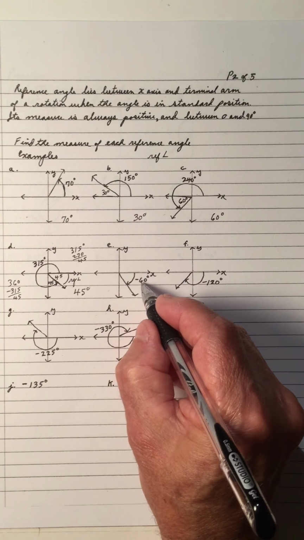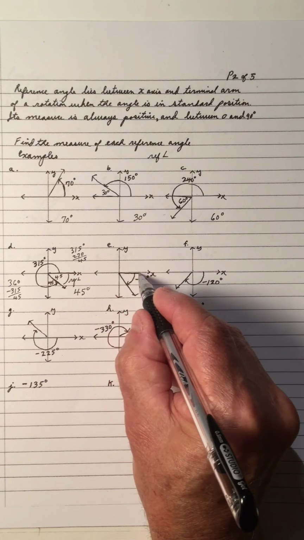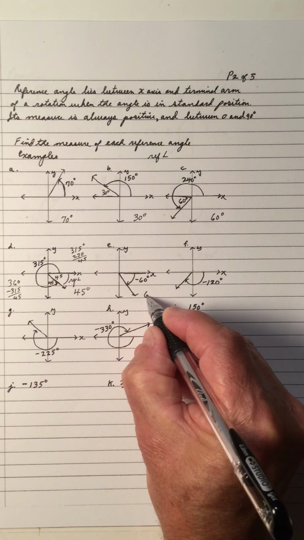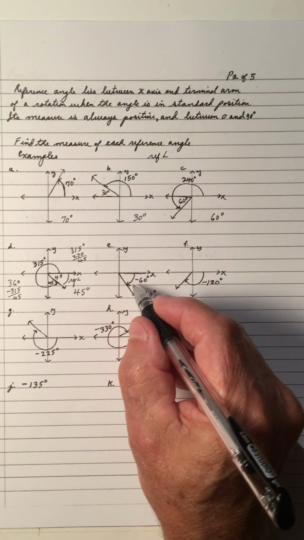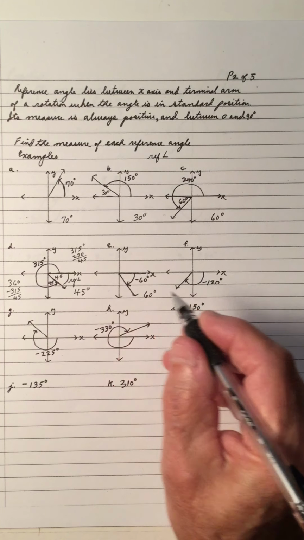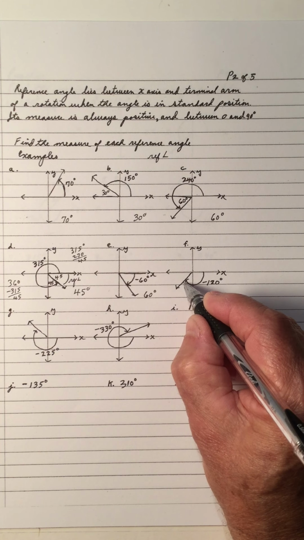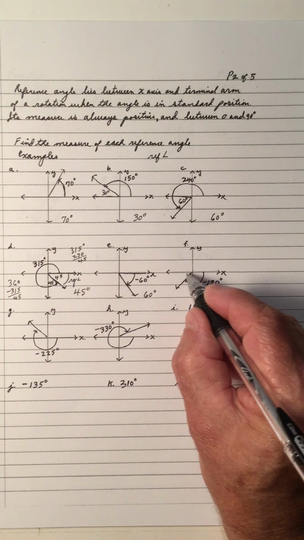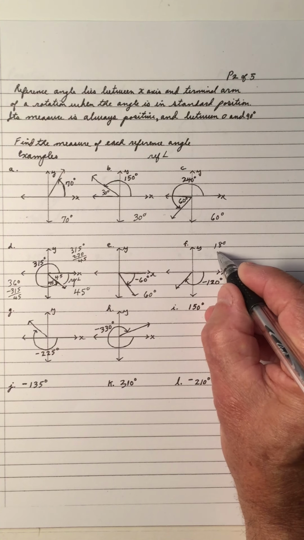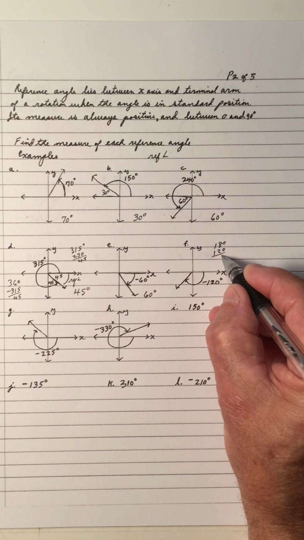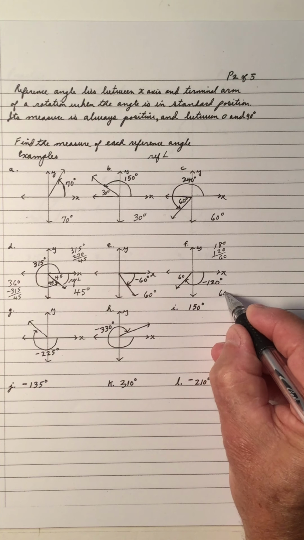E, reference angle, is the angle between, there's the terminal arm, there's the initial axis, so the reference angle is 60 degrees. Even though this is negative, the reference angle is always a positive angle. And we have a negative 120 rotation, so we could do it two ways. If we go all the way to here, we get 180. And we got 120, so that leaves 60 right here. So the reference angle is 60 degrees.